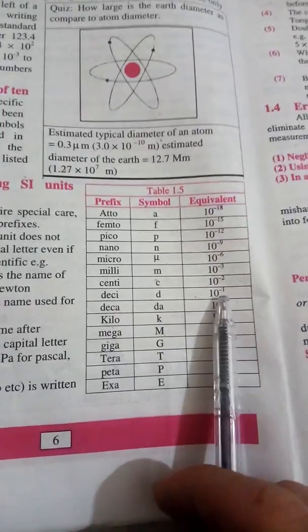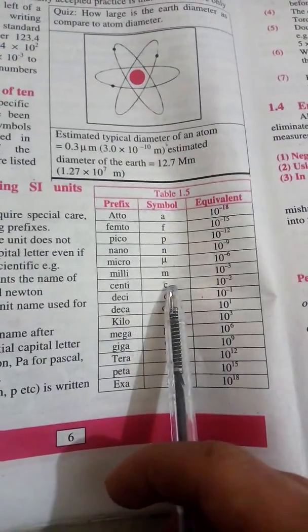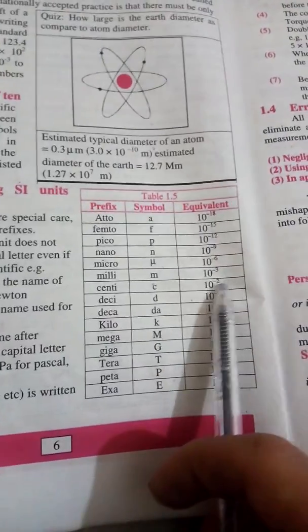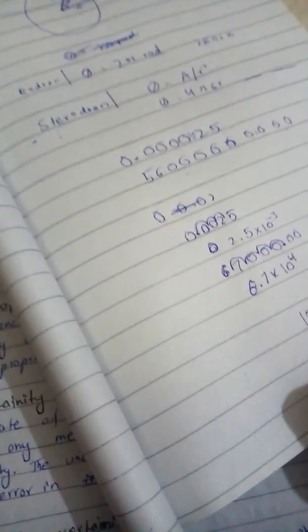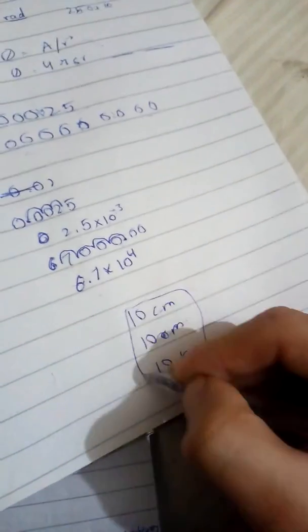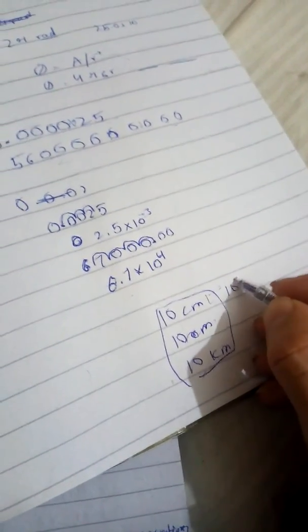Deci is the smaller unit, remember, it will be in the negative, and the centi, which is c. For example, 10 centimeter, 10 meter, 10 kilometer. These are the prefixes which represent a certain power of 10.